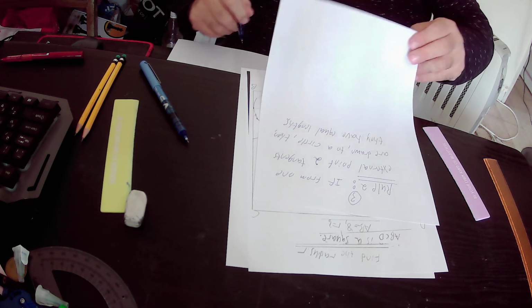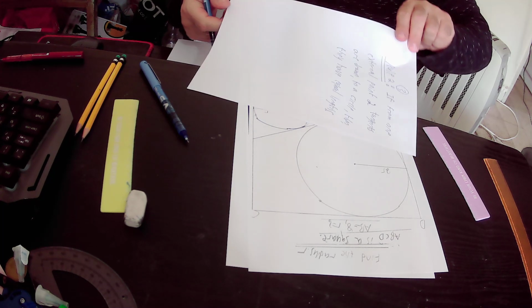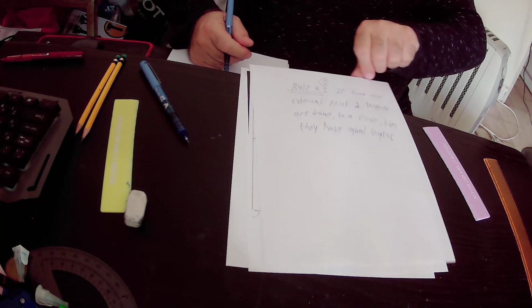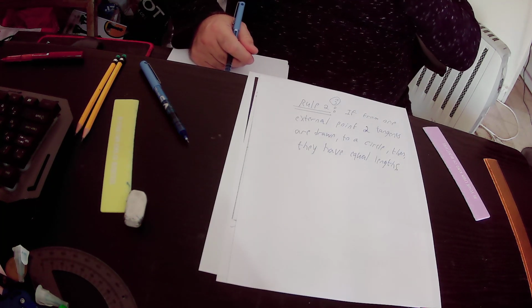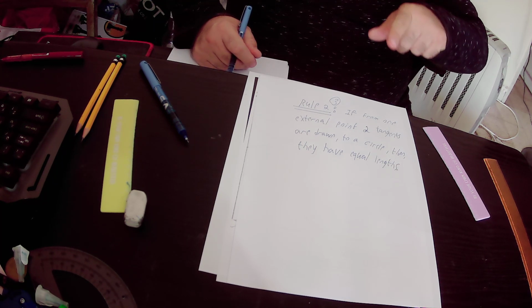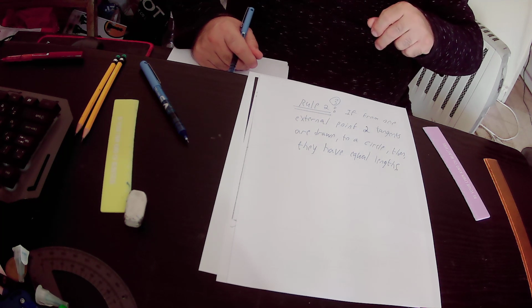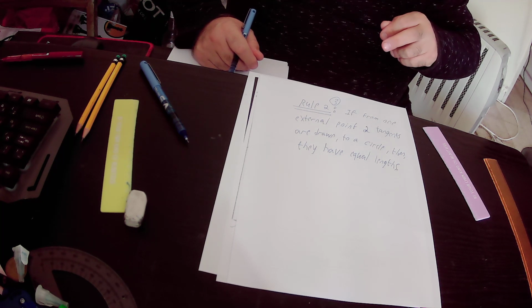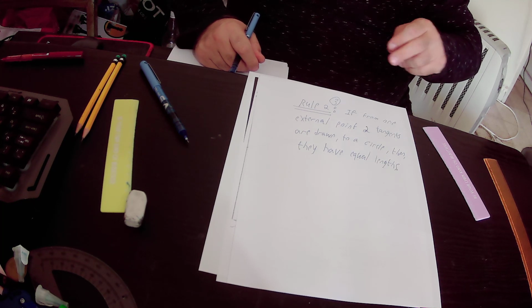I will read rule number two again. Rule number two states that if from one external point two tangents are drawn to a circle, then they have equal lengths.